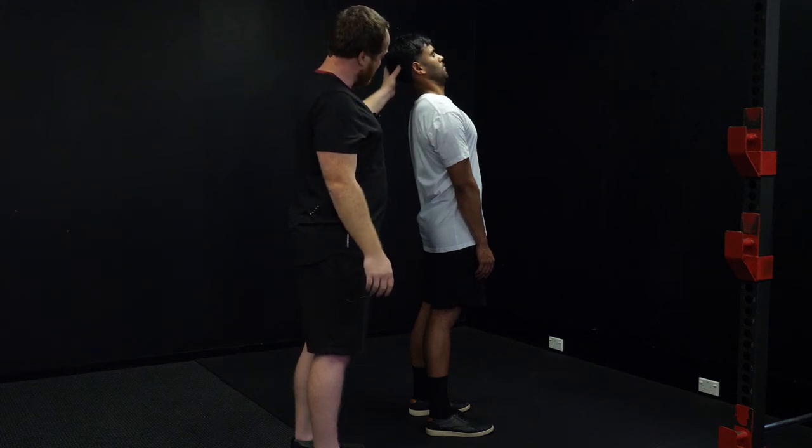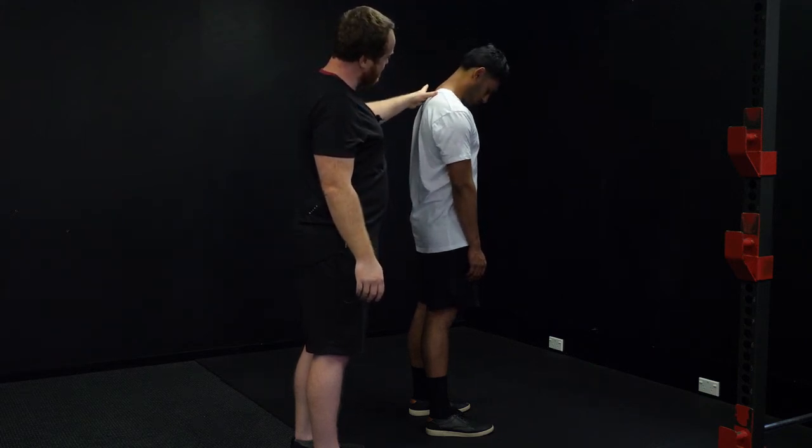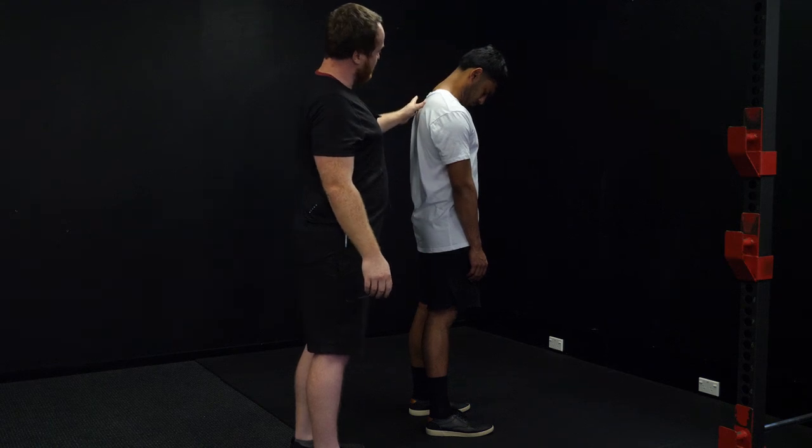The next thing that we'll get you to do, Leon, is tuck your chin towards your chest. All the way down, in the flexion movement, all the way down, that's it. Cool, so you're going to feel some tension through the back of the neck here.